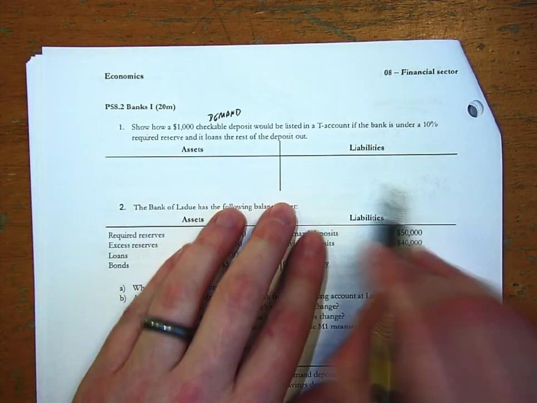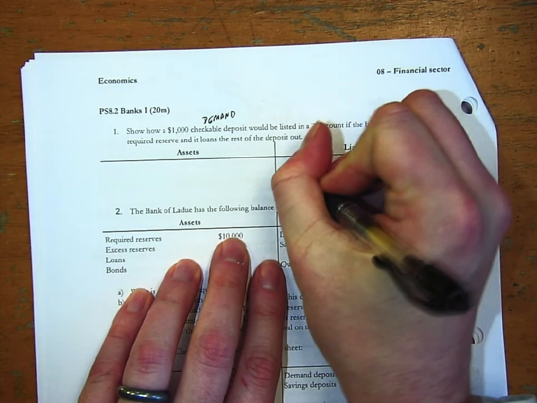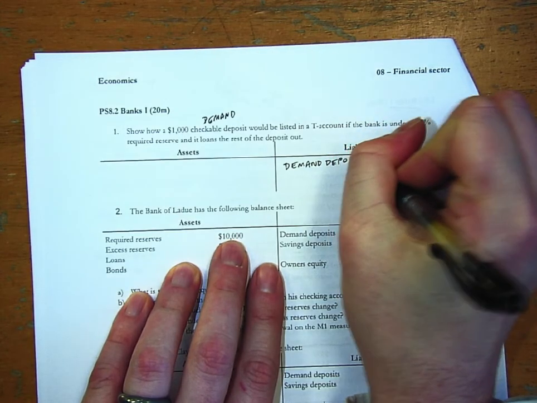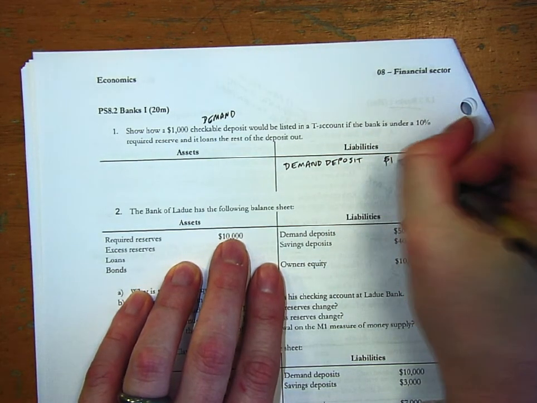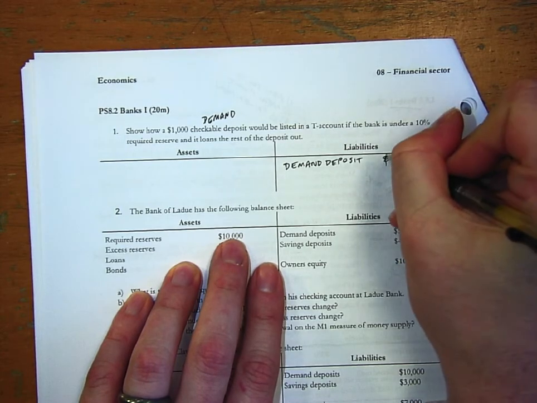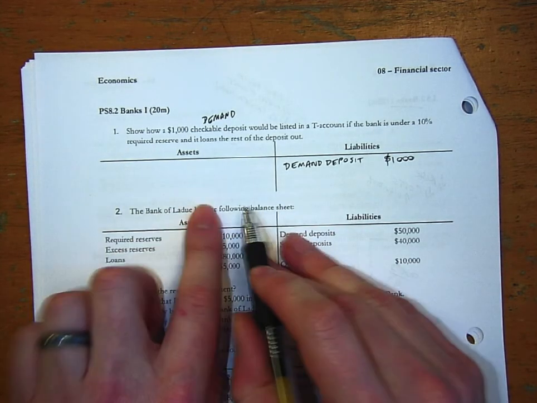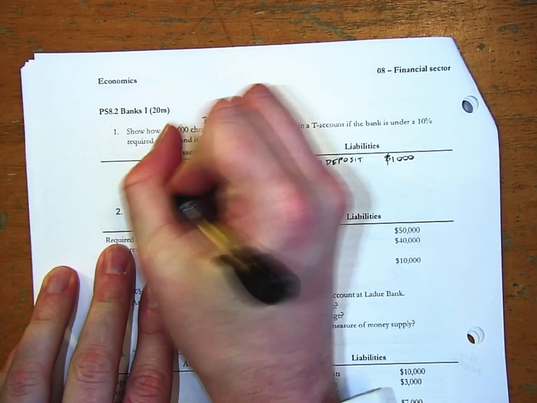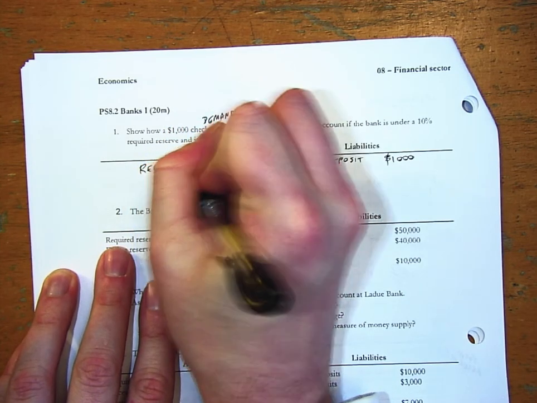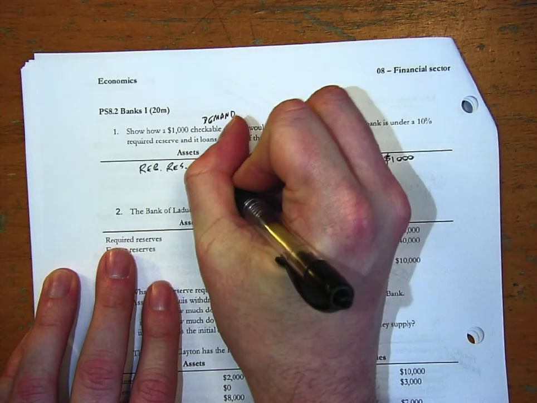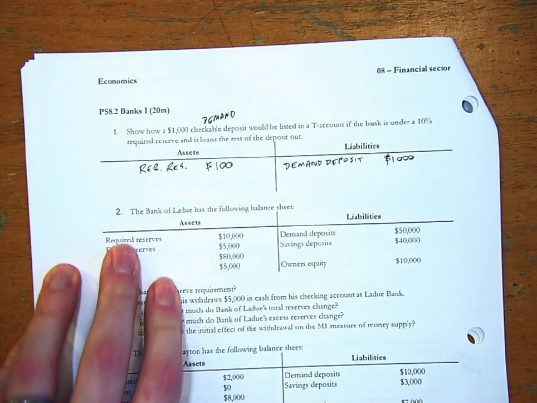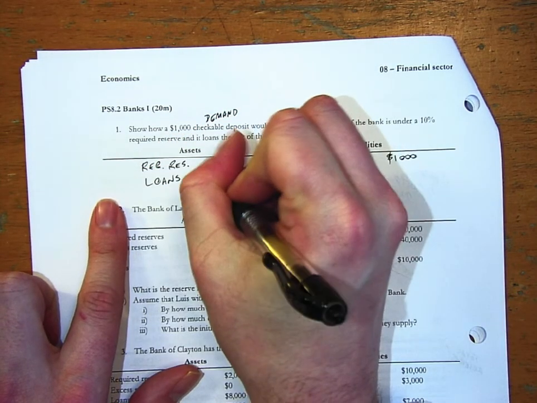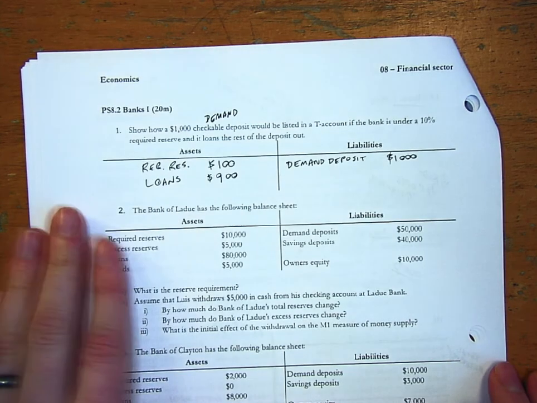Okay, well that's not too bad here. The first thing is we've got to say demand deposit, and that's the liability. That's how much the bank owes, and that would be $1,000. Over here on the assets side, this bank is under a 10% required reserve, so they have to keep required reserve. 10% of 1,000 is 100. They have to keep $100 in the bank, but they loan the rest out. So we've got loans, and that's 900. And that's all there is.